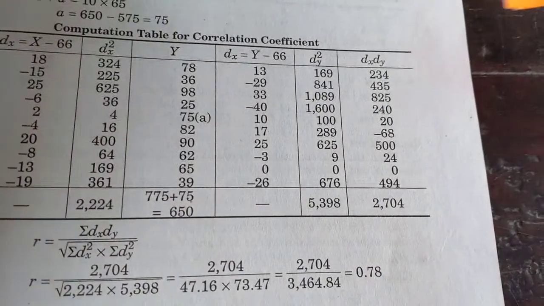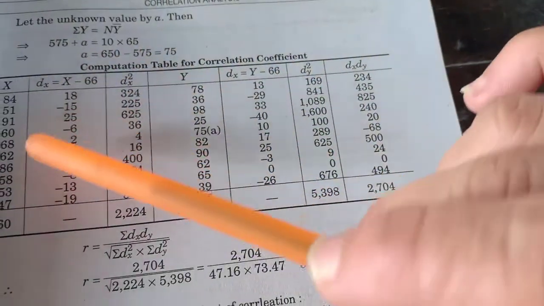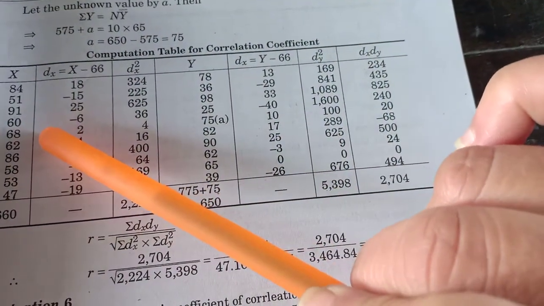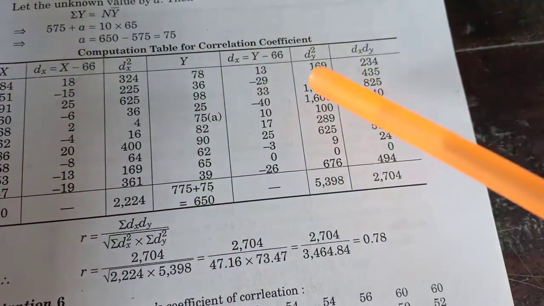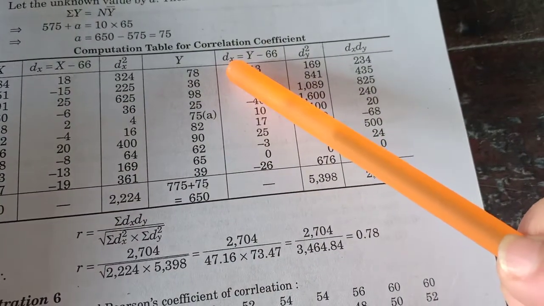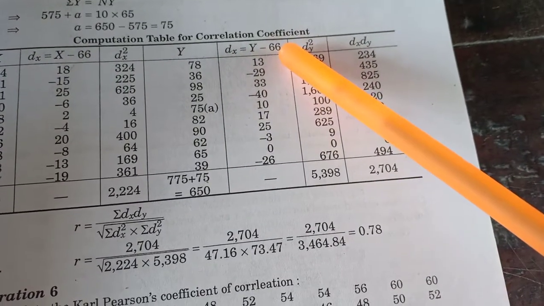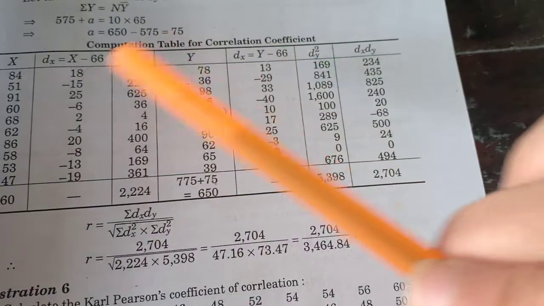Now we move on to the calculation of the next column, and that is dx into dy. Multiply these values dx with dy. There is another typing error here. This is dy, not dx, and this is 65. Please make changes.